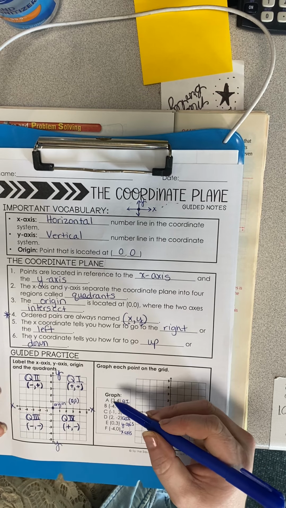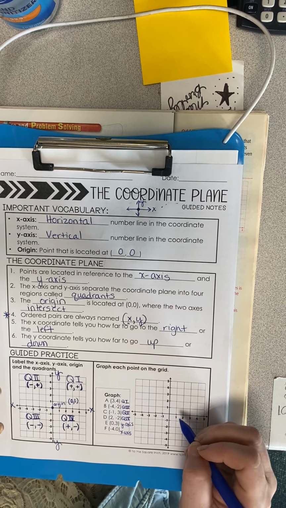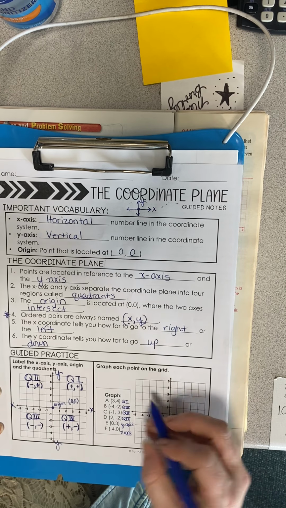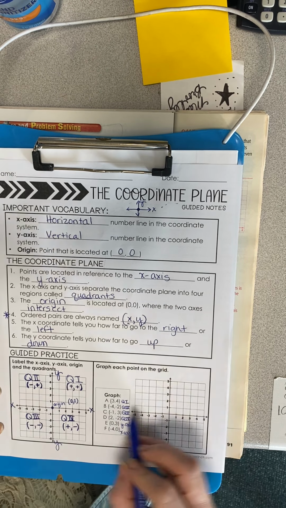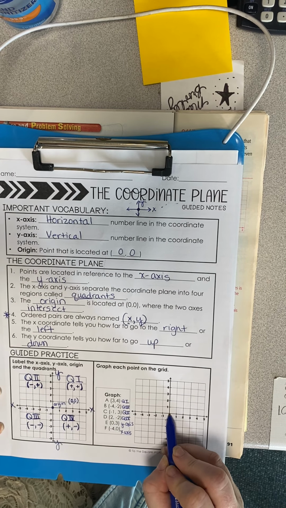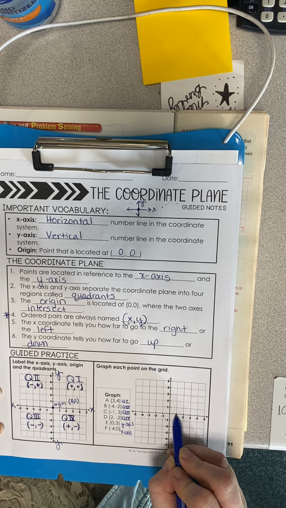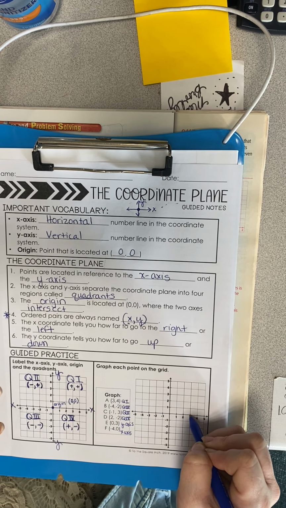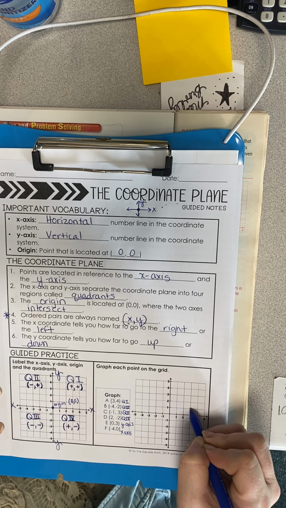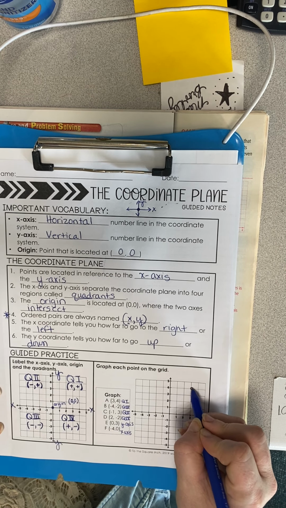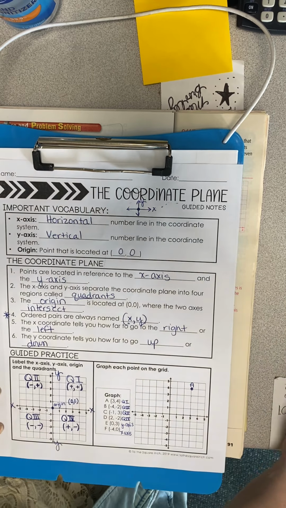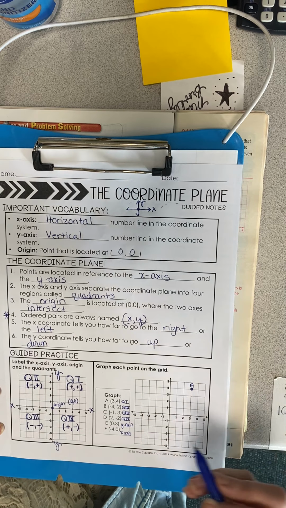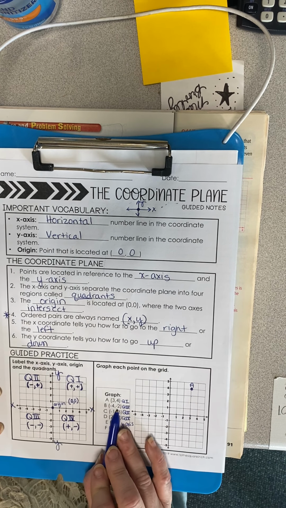Let's plot these. All right, so we've got 3, 4. So 3, 4, we're going to go over 3. X is our first letter, or our first direction. So 3 is positive, so we're going to go 1, 2, 3. We're going to keep our pencil on that 3. Look for where Y is. Y is going to be 4, so we're going to stay here and go up 1, 2, 3, 4. We're going to put that point here and label it A. Make sense?